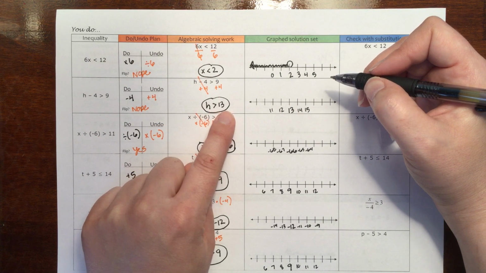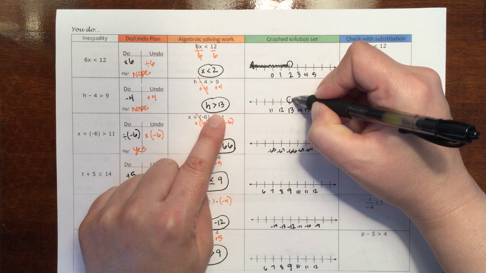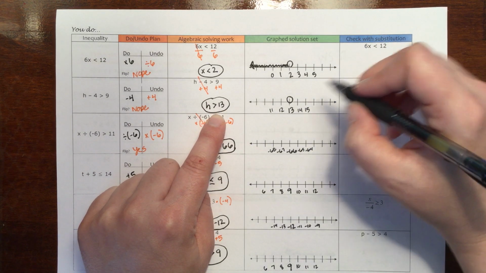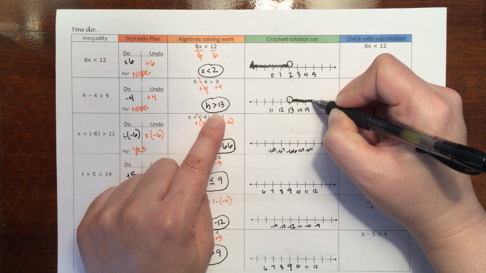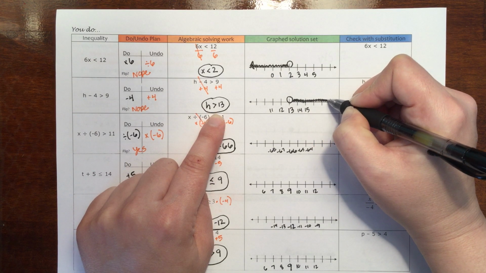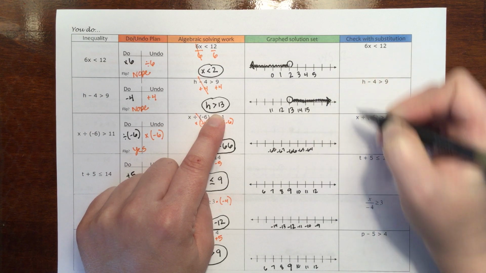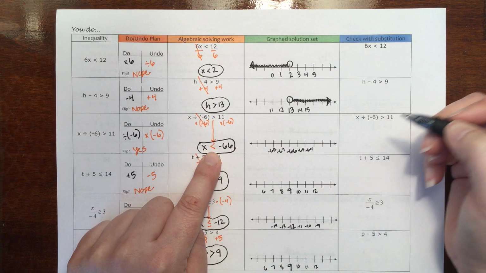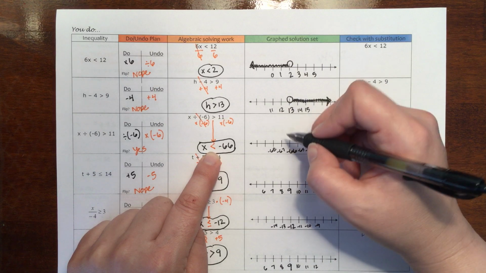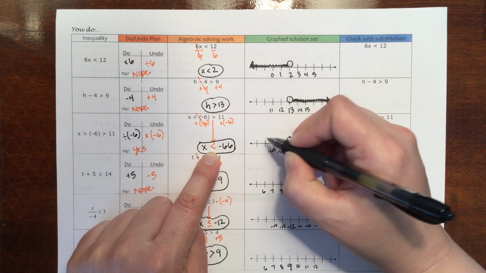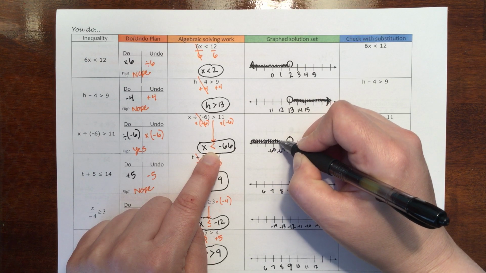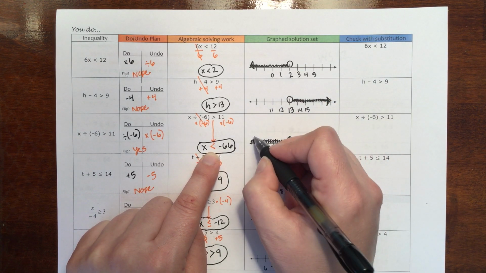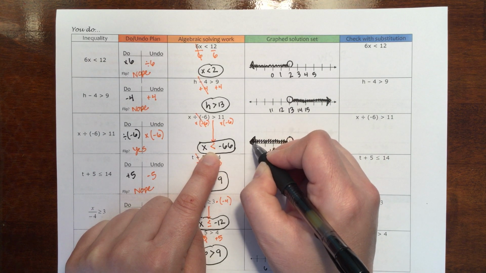H's are greater than 13. The greater than sign has an open circle. It does not include 13. It just says greater than 13. And values get greater when you go to the right. X's that are less than negative 66. The less than sign has an open circle, and values get less as you go to the left.